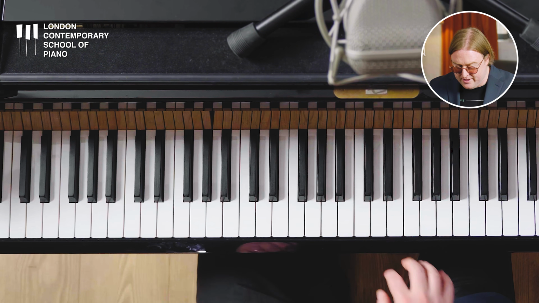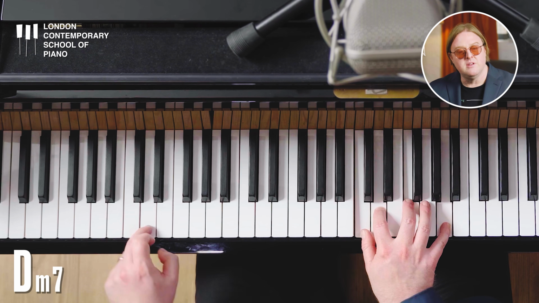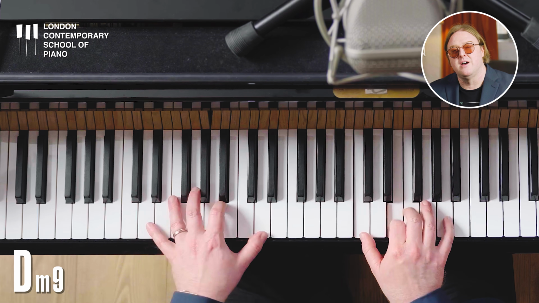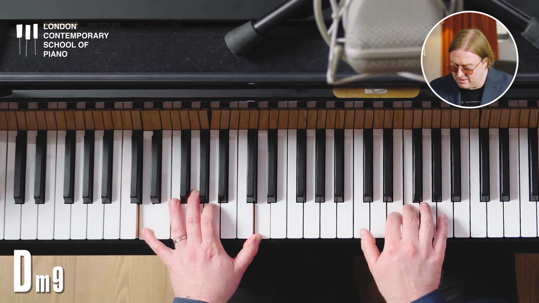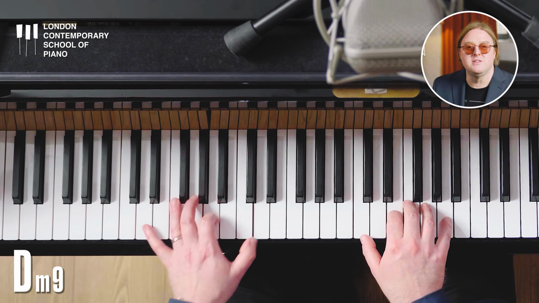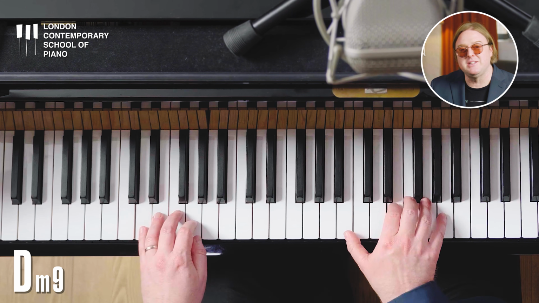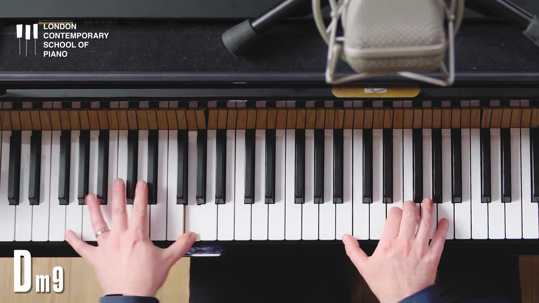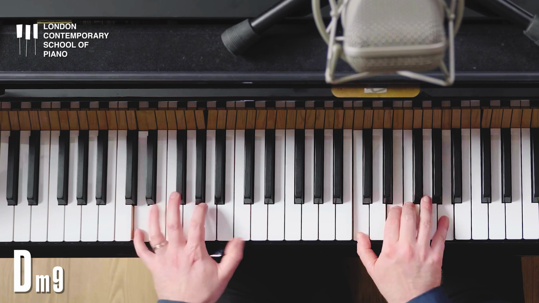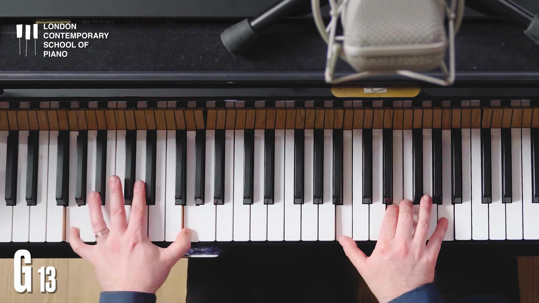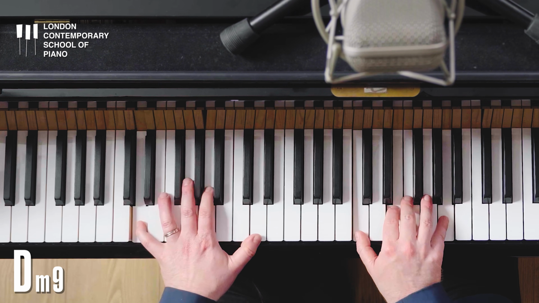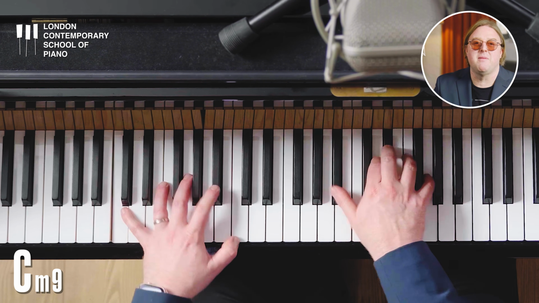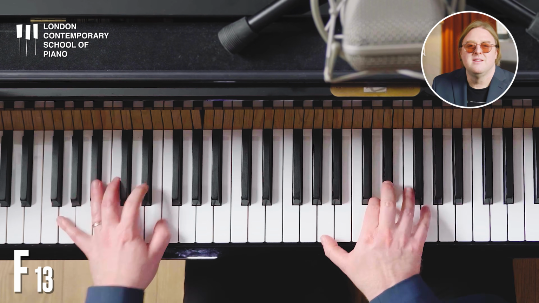What about in D minor? There's our D minor 7 with our thumb on the 7th, and now we get that root note, turn it into an E, and I've got the D minor 9. Let's go. D minor 7. Drop the thumb down a semitone, G13. Back to C minor 9, F13.